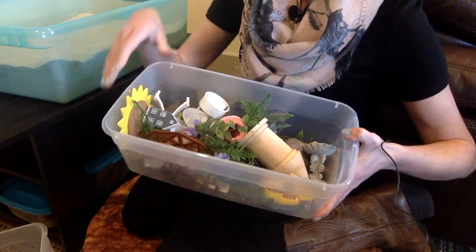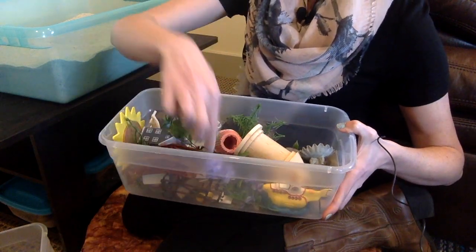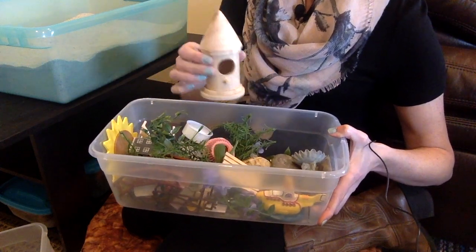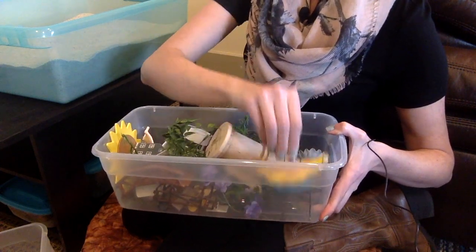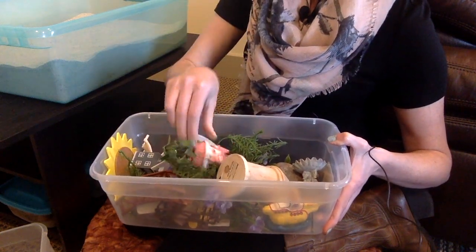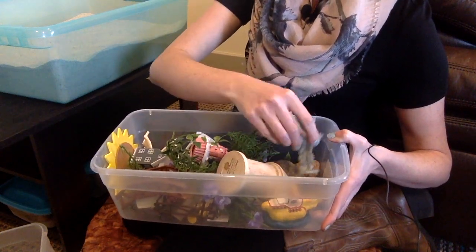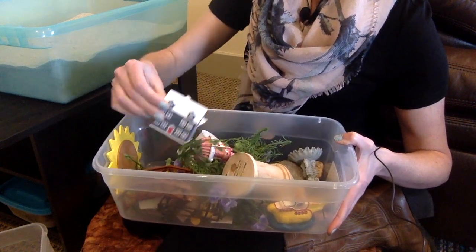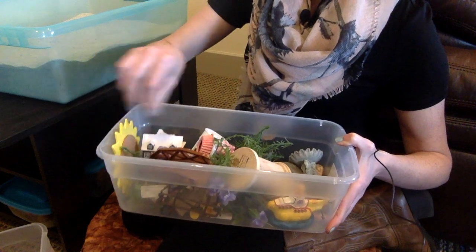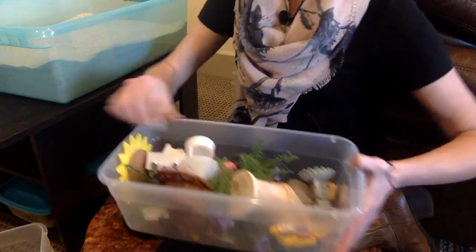The next box we have has nature items. It has borders and boundaries in it. It also has all of our structures in it. So, yellow submarine, a cupcake castle, a fountain, some little houses, a bridge, a giant sun, a wishing well.